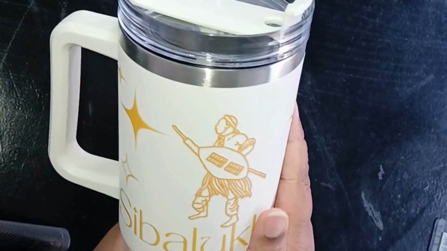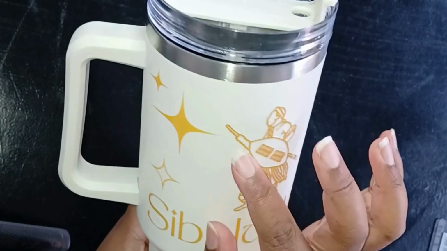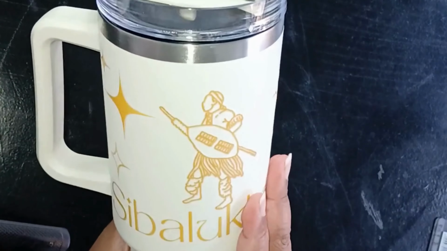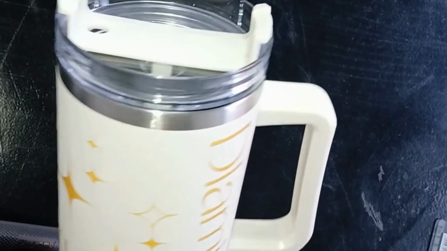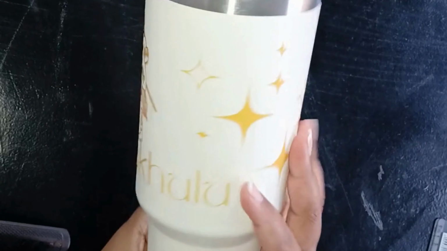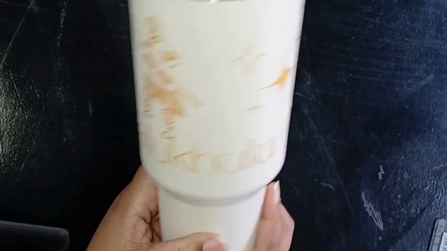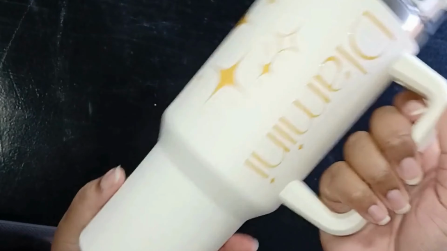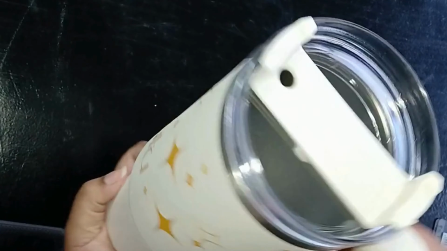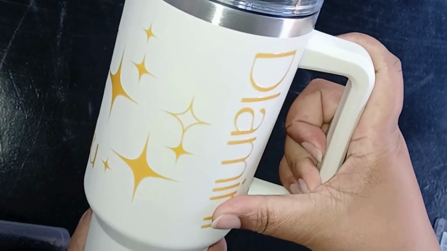He is going to absolutely love this. I know my husband's going to love it. He's been asking for a tumbler, so I just thought I should make him one with his praise name and surname. Okay, so this is how it turns out. It's beautiful, it's simple. Yeah, it's gorgeous. I love it. I love the way it turned out.